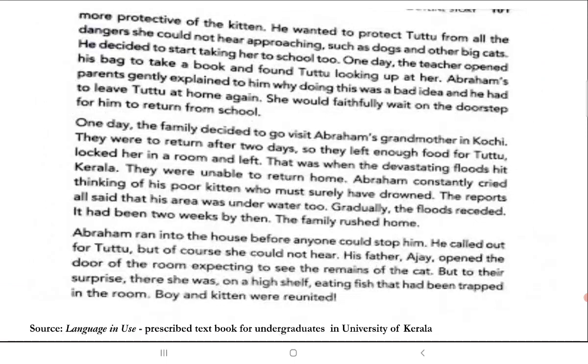One day, the family decided to go visit Abraham's grandmother in Kochi. They were to return after 2 days, so they left enough food for Tutu, locked her in a room and left. That was when the devastating floods hit Kerala. They were unable to return home.